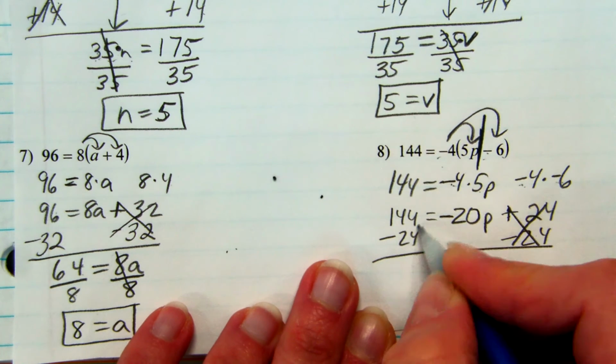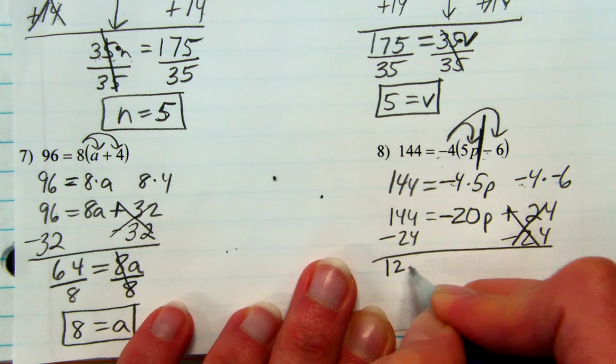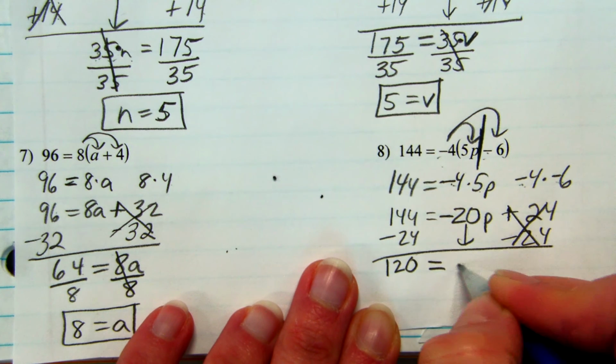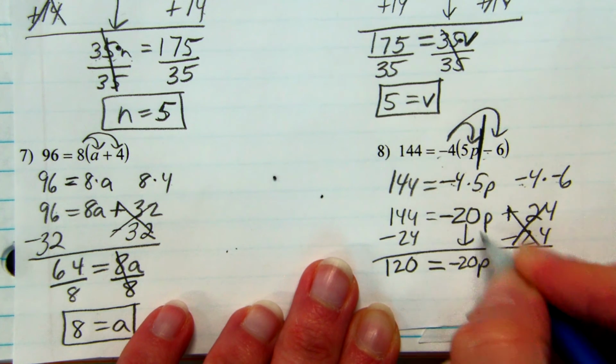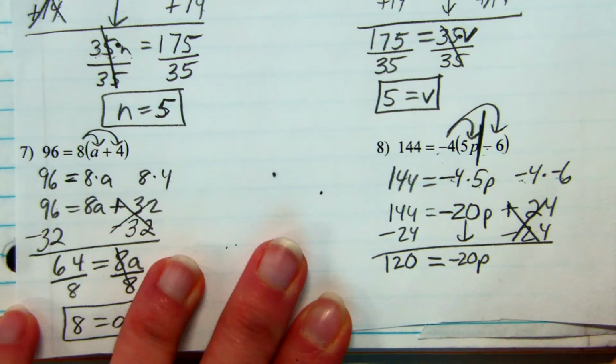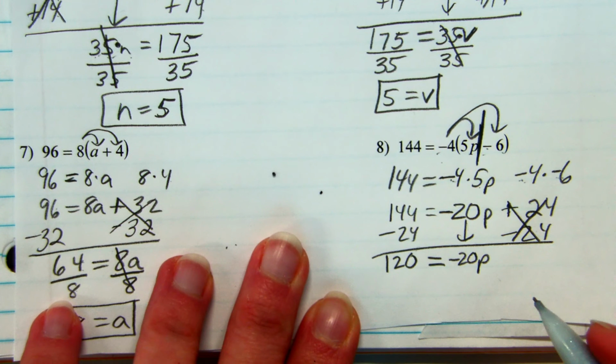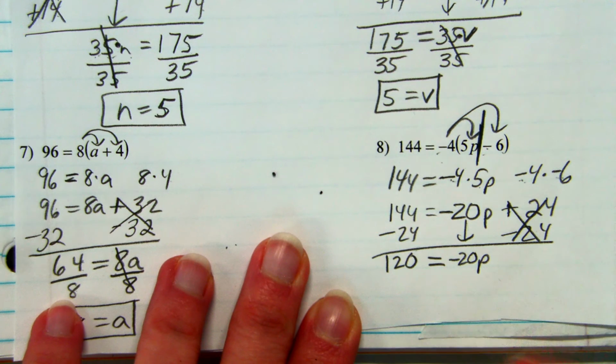And so then we'll have 120 over here, and we'll bring down the negative 20p from this side. What's my last step? Raise your hand if you can tell me. How about somebody who hasn't answered anything all hour? Who's awake? Okay. Well, TJ, it's been a while, so I guess you can answer one.